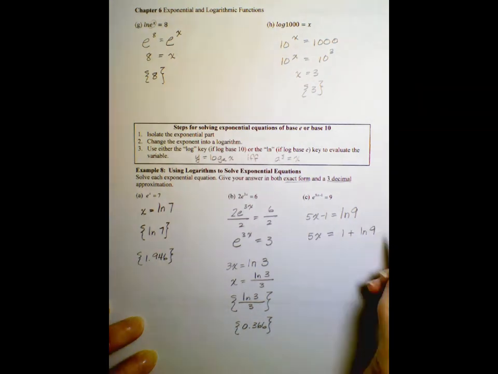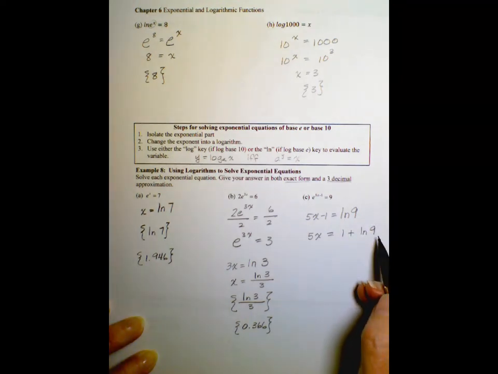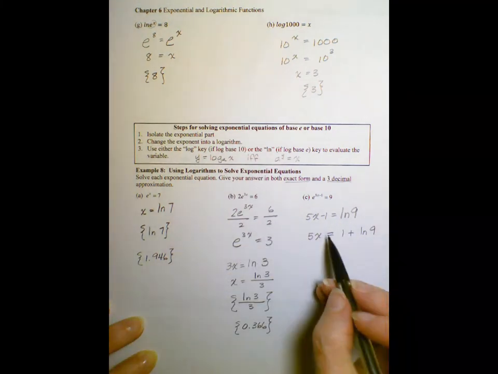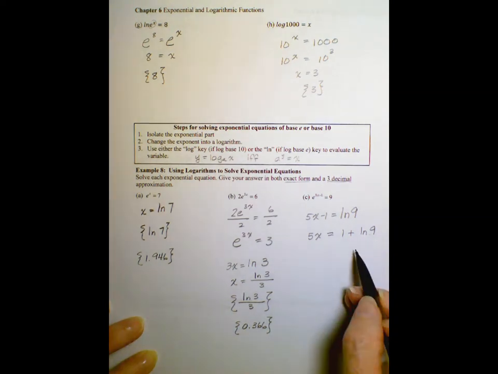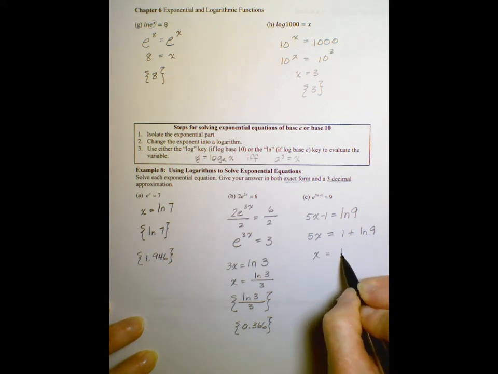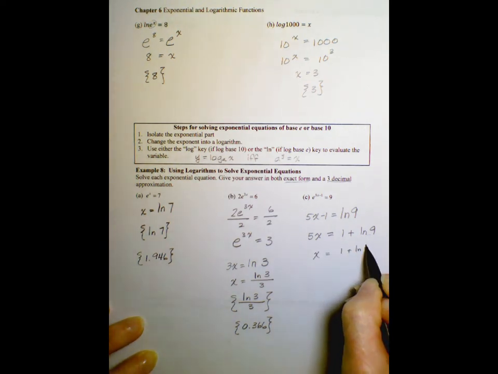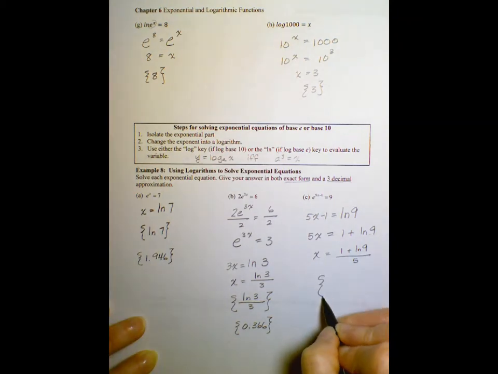I don't want it to look like it's the natural log of 9 plus 1 and then think I'm writing the natural log of 10. That's not the case. It's the natural log of 9 plus 1. So I added 1 to both sides, and I'm going to put it in front just to make it really clear what I'm doing here. And then I'll divide both sides by 5. So x equals 1 plus the natural log of 9 divided by 5. So that's my exact answer.